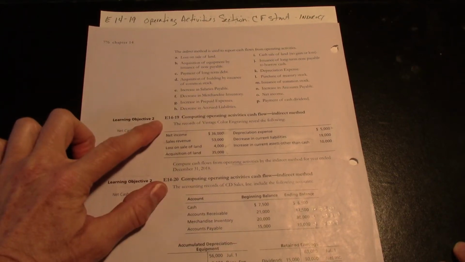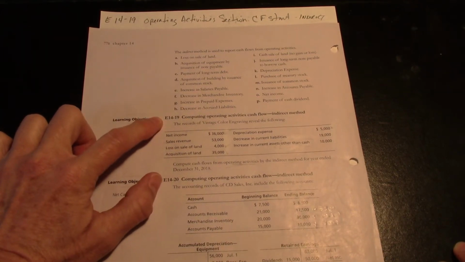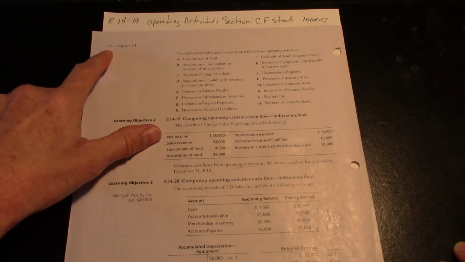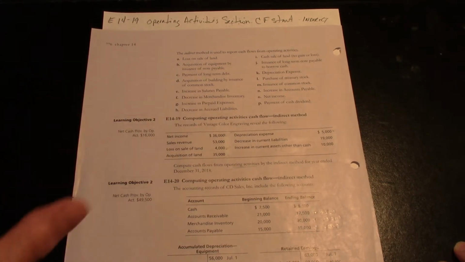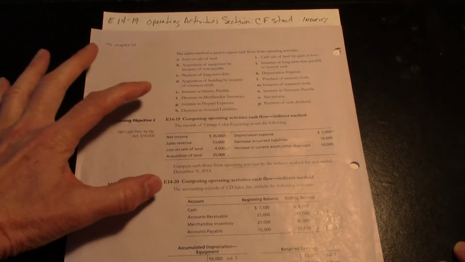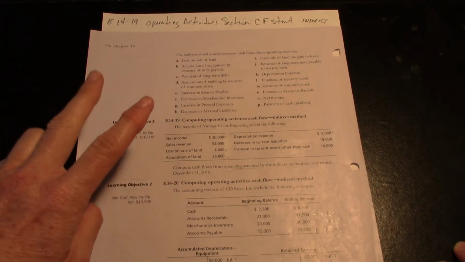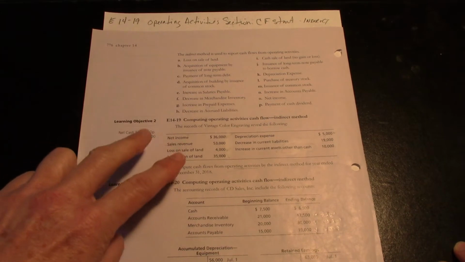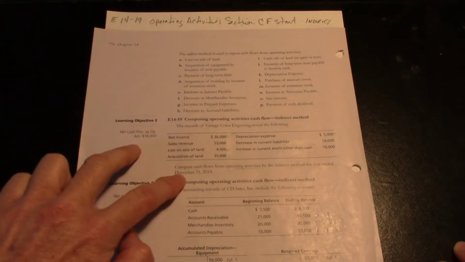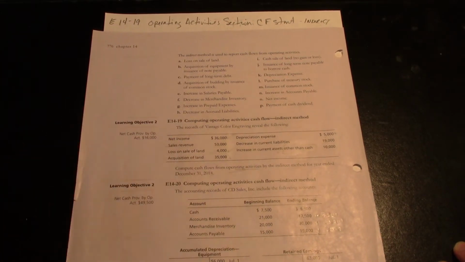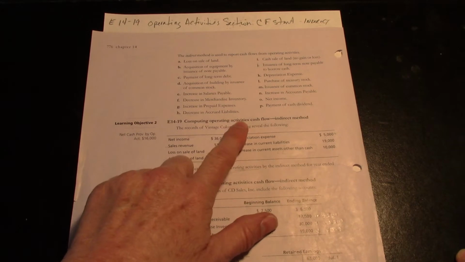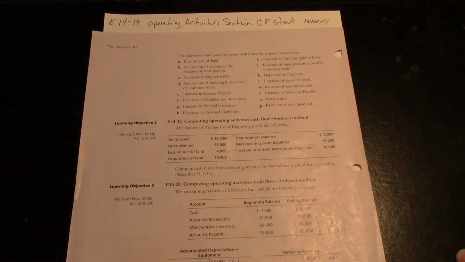We are going to work problem E419 from page 776 in your textbook. Now, in this problem, we're going to take some numbers that come from the income statement and changes that come from 2 years worth of the balance sheet, and we're going to create the operating activities section of the cash flow statement. So only the operating activities section, and that's what will be on your test, just the operating activities section.